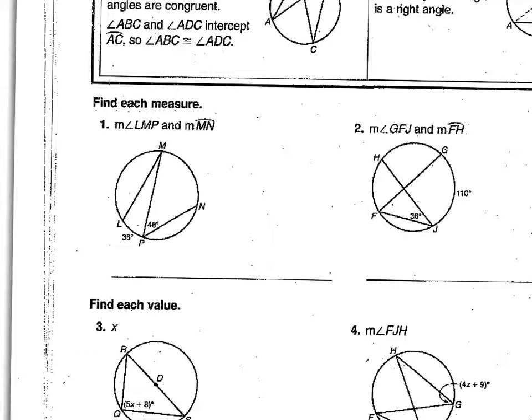In problem number 1, it says find the measurement of the angle LMP. As you know, the intercepted arc is 36, so that angle must be half of 36. 36 divided by 2 is 18. So the measurement of the angle LMP is 18 degrees.